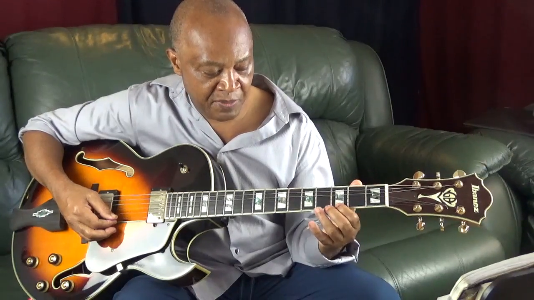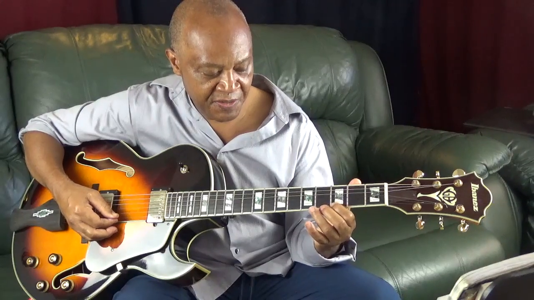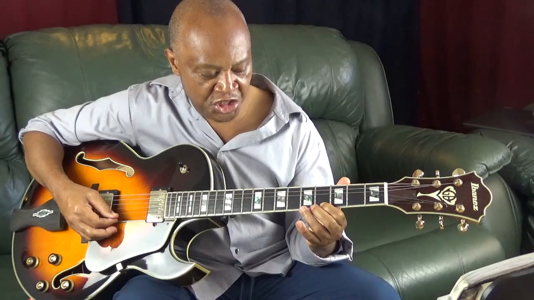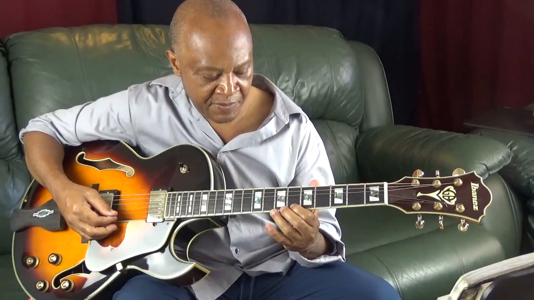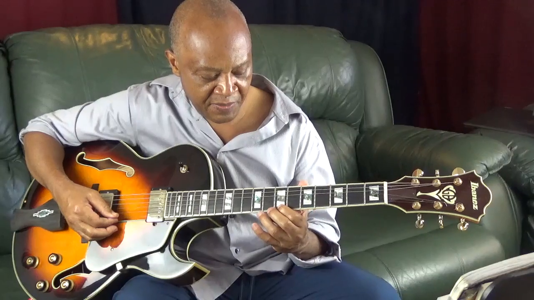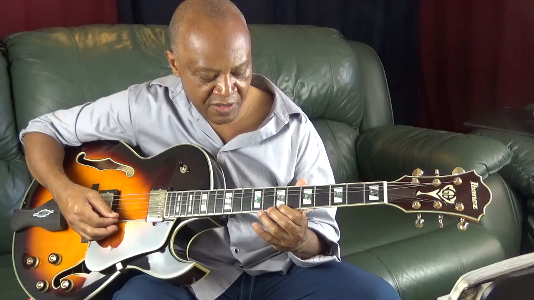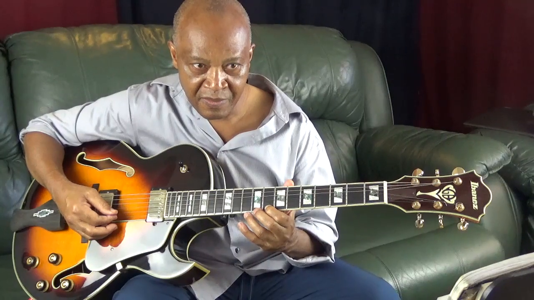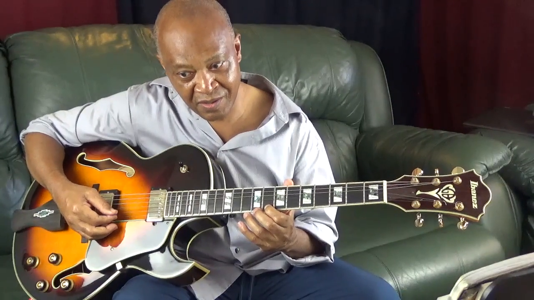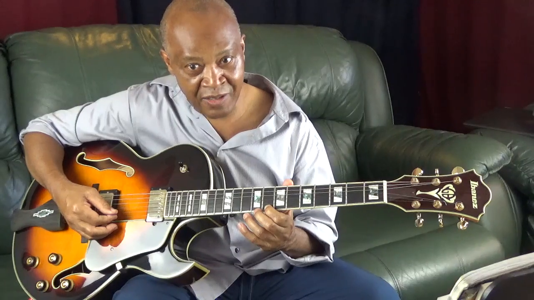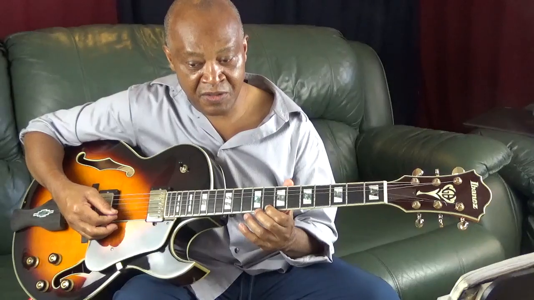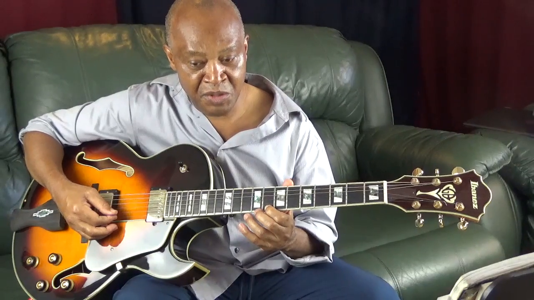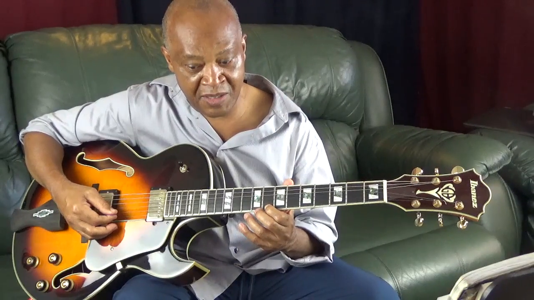Move one fret up, G sharp, A sharp, B, C. See? B and C. I didn't say B sharp. I said B and C, because in the major scale, between B and C, it's a half step.